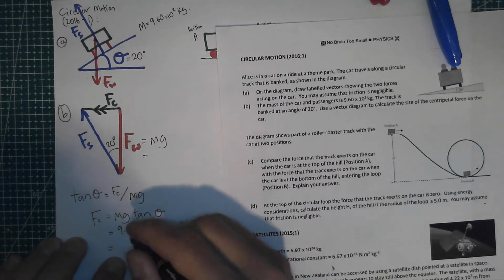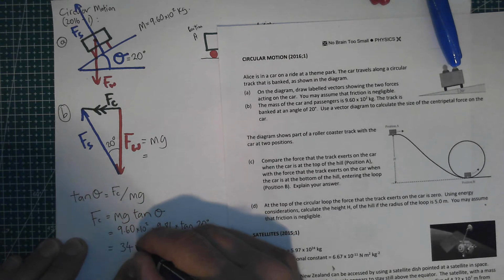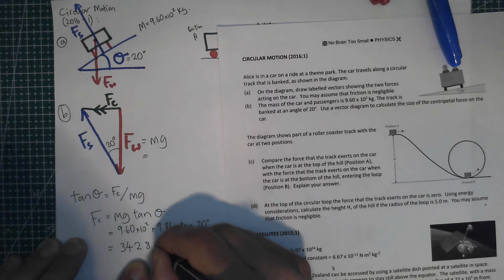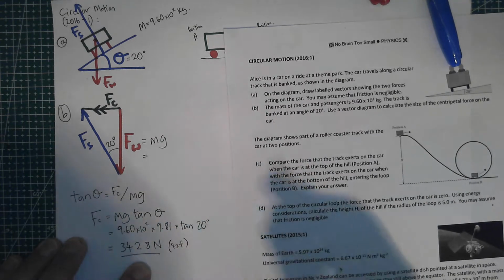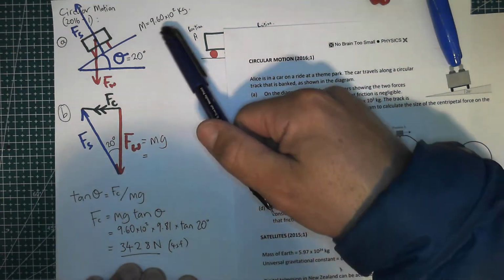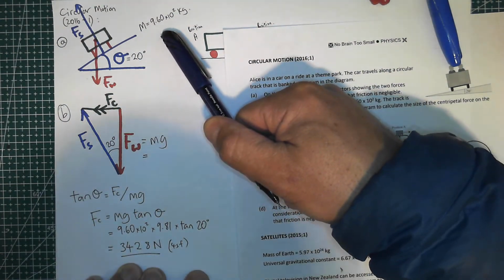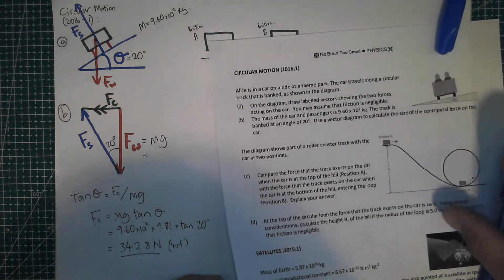And we get a centripetal force of 3,428 newtons to 4 significant figures, just for the fun of it. Cool, so this seems like a reasonable force, thinking about how big the weight force here must be. Okay, on to the next question.